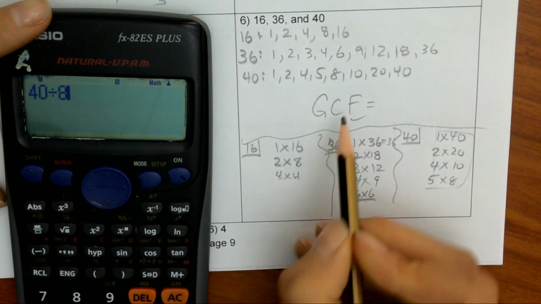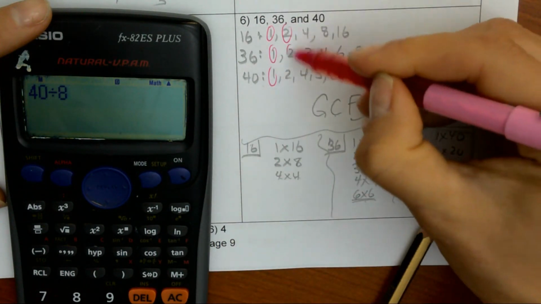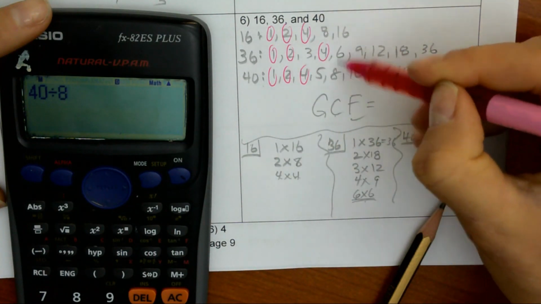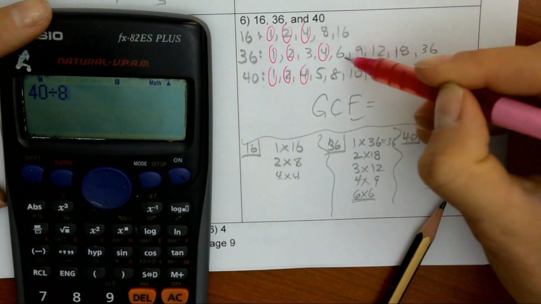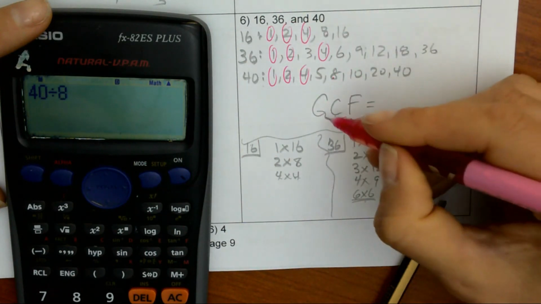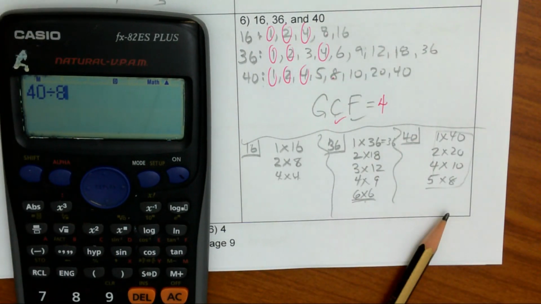So we wrote out all the factors. Now what do they have in common? They have 1 in common, 2 in common, 4 in common. They have 8 here, but no 8 here. So that's it. They just have those in common. The greatest one is 4. Okay? So that's how I find the greatest common factor.